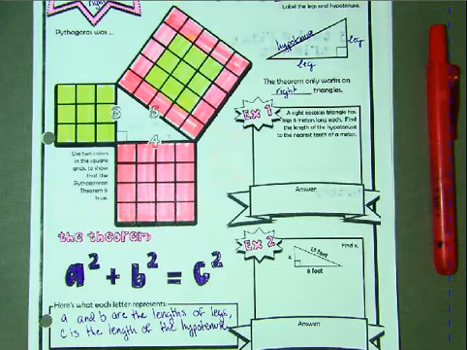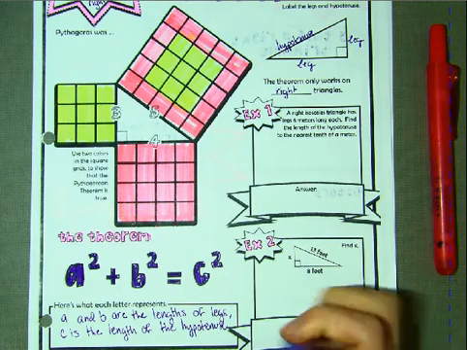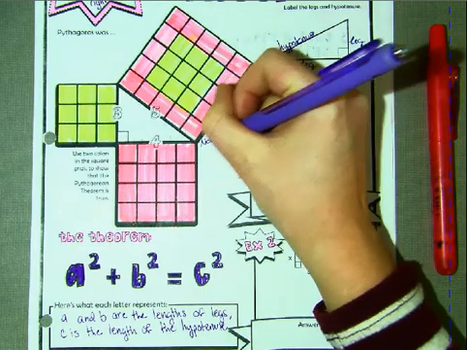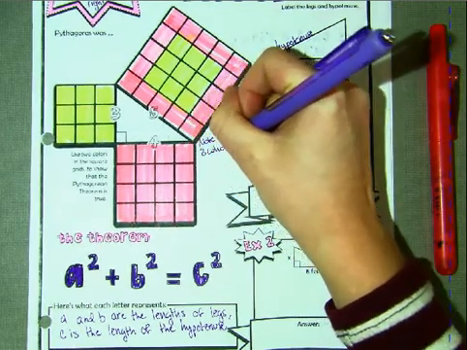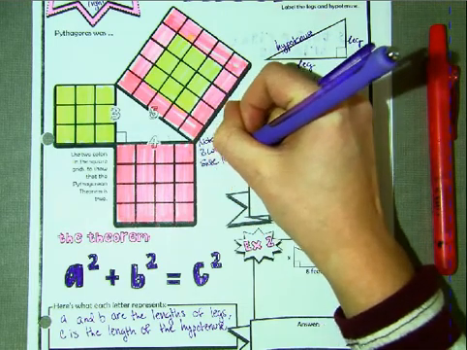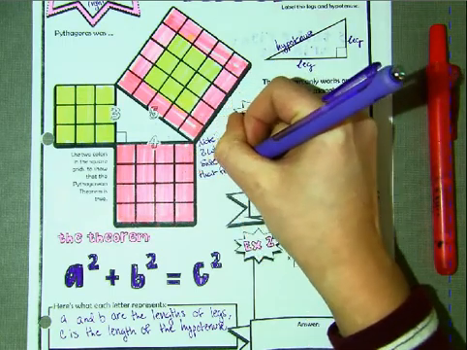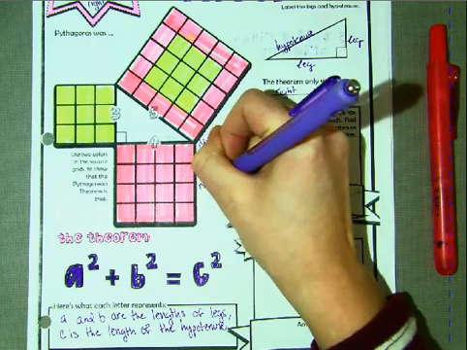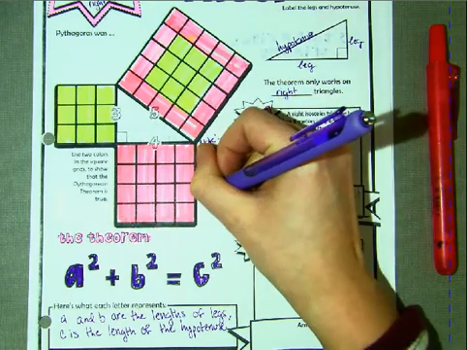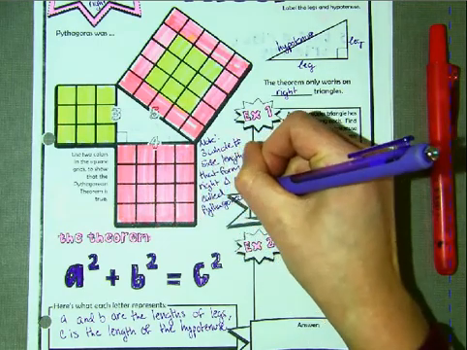An important note here, when we have 3 whole number side lengths that form a right triangle, we call that a Pythagorean triple. I'm going to write that right here. Again, those are called a Pythagorean triple.